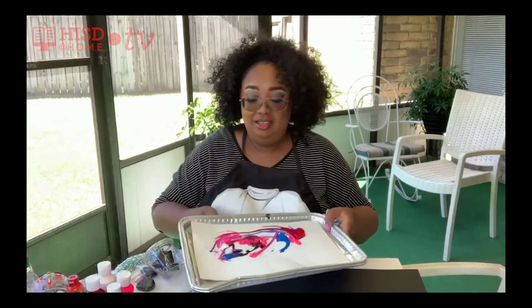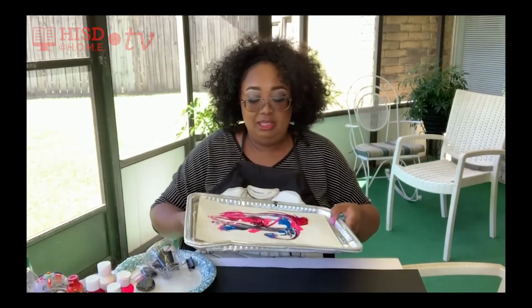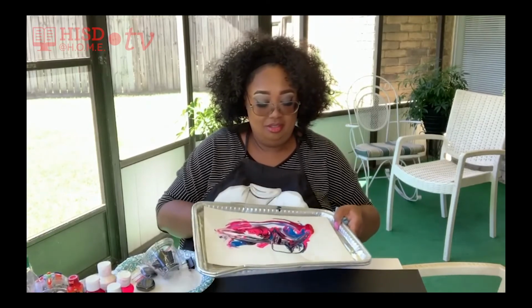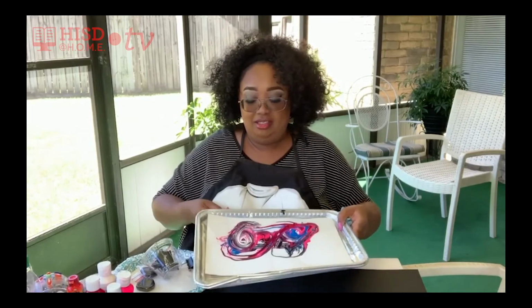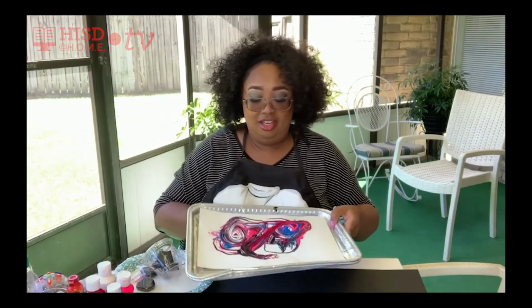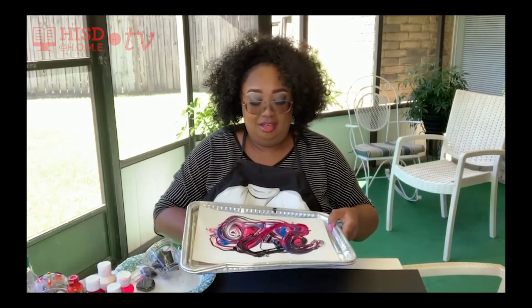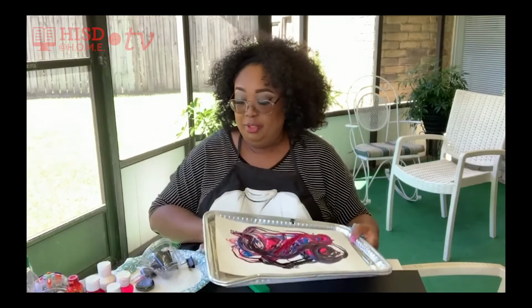You see the paper clips moving. Trying to pick up some pink there. Try to pick up some blue. We've got some red. Go over here. Make a figure 8. Getting all the colors together. Oh, yes. I think it needs some more blue.